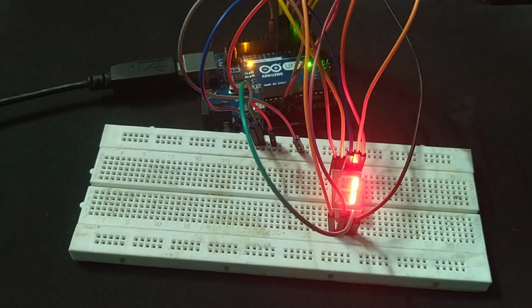This is a simple way to understand how to use a 7-segment display with an Arduino. Whether you want to build a timer, counter, or clock, this basic setup will give you the foundation you need to take it to the next level.